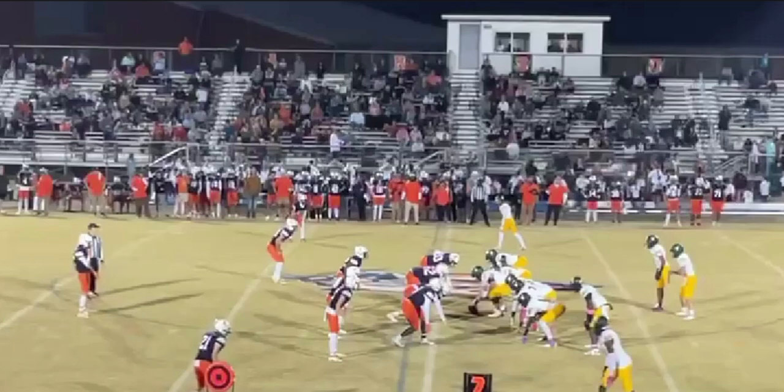Now here we are with a cut of us running. This is counter GH. Okay, this is counter GH. So now we're running counter to the weak side, but instead of pulling a guard and tackle, counter GH means we're pulling the guard and the wing. So counter GH coming from right here. And we're going to work that to the weak side of the formation.